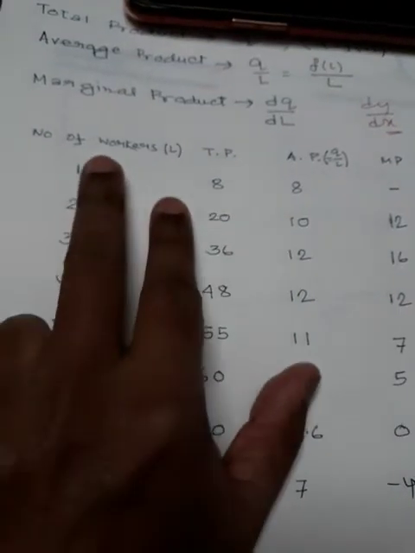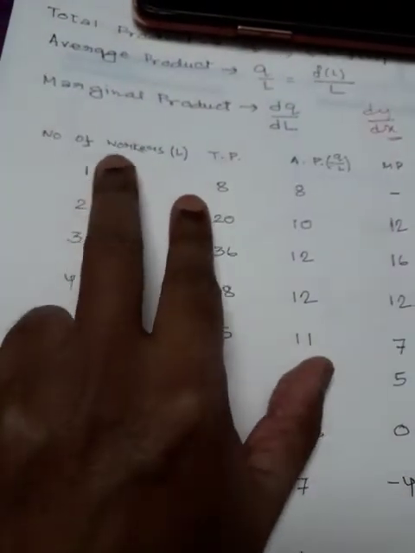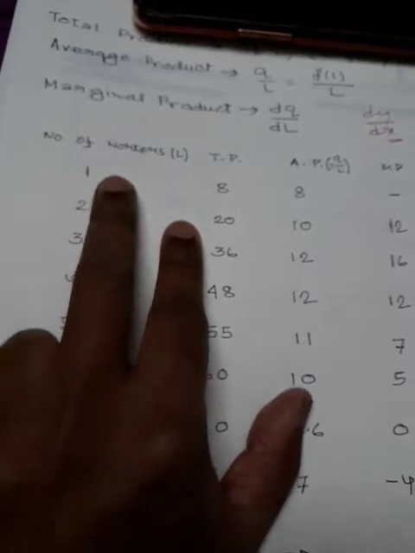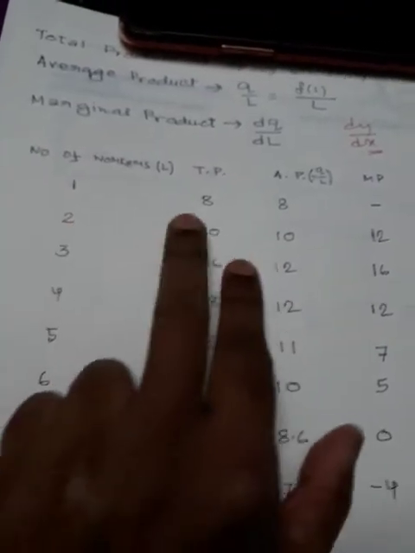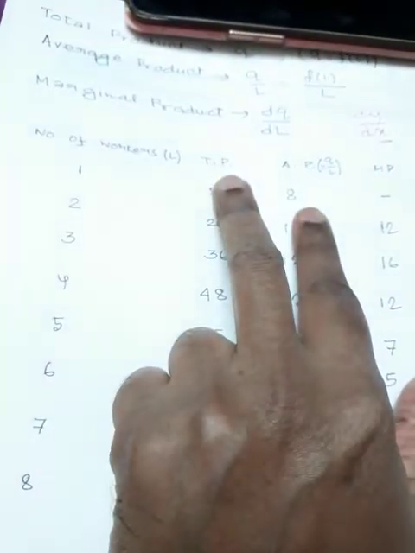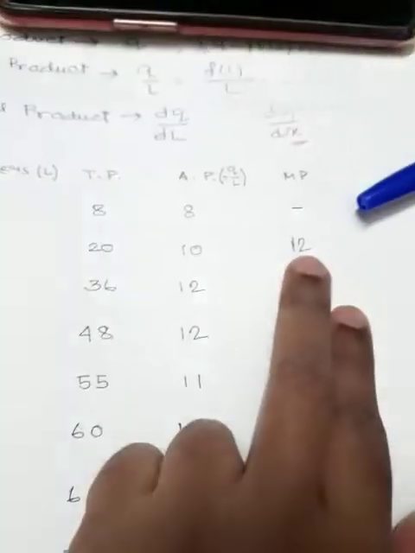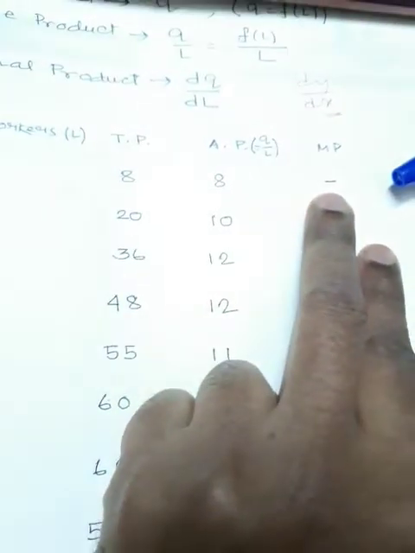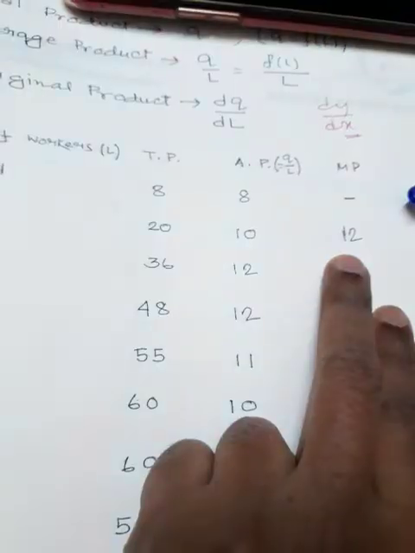When labor is 2, there is an increase in labor, isn't it? 1 to 2, an increase. So what is the increment in total product? This is 20 minus 8, 12. So I have written 12. For the first one, we can't get any marginal product. For the second one, this is 12.